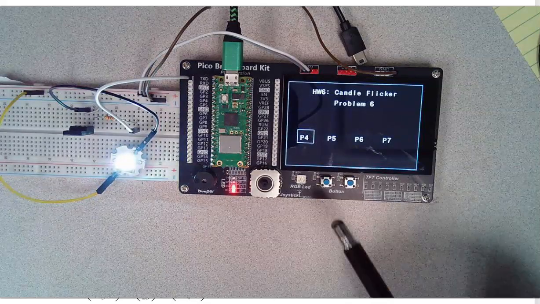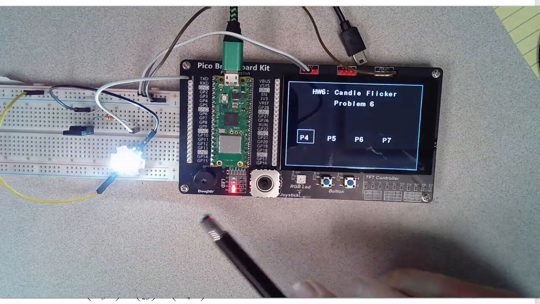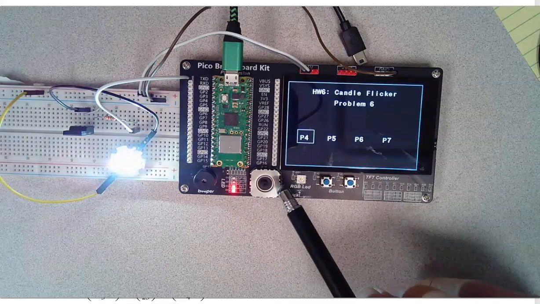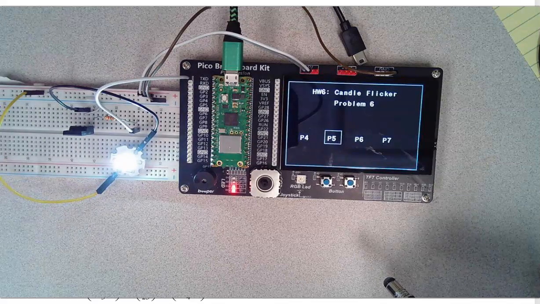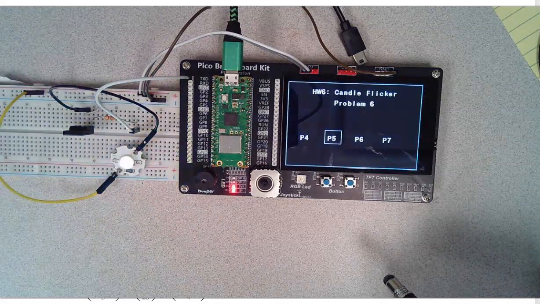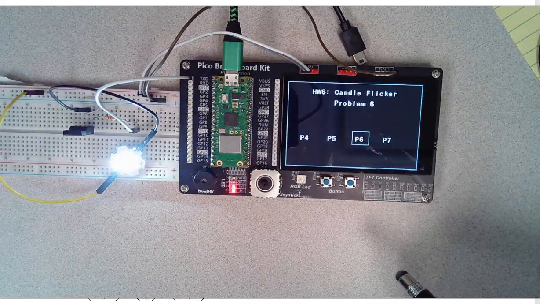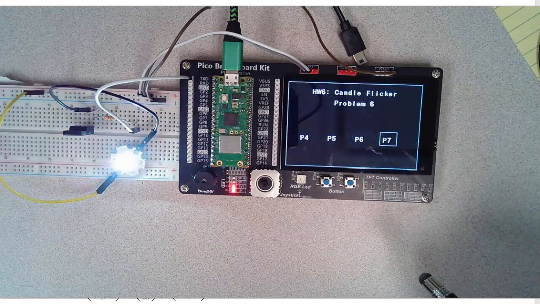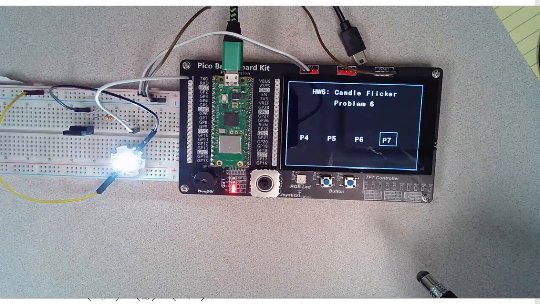So these are different random distributions for the brightness and duration. Here the brightness is a uniform distribution. The duration or sampling rate is fixed 100 milliseconds. This is a uniform distribution for the brightness, exponential distribution for the sampling rate, normal distribution for the brightness, constant 100 milliseconds for the sampling rate, normal distribution for the brightness, exponential distribution for the sampling rate. With that, I can build a flickering candle.